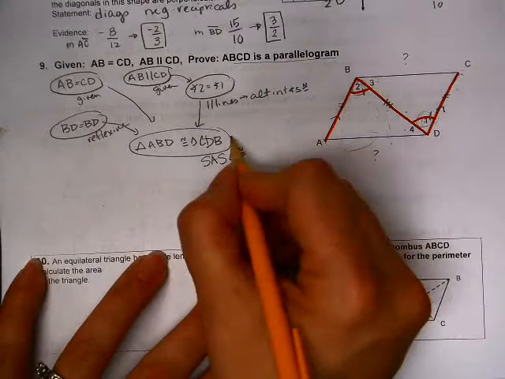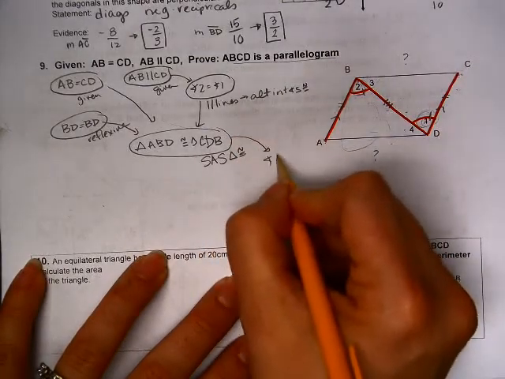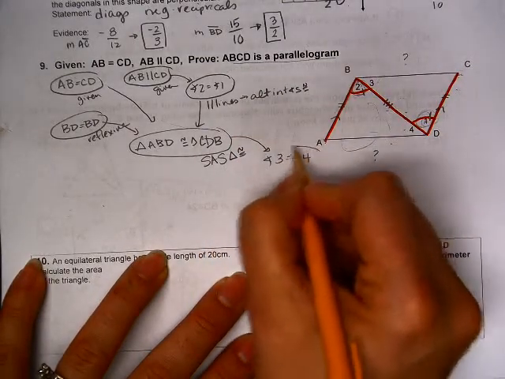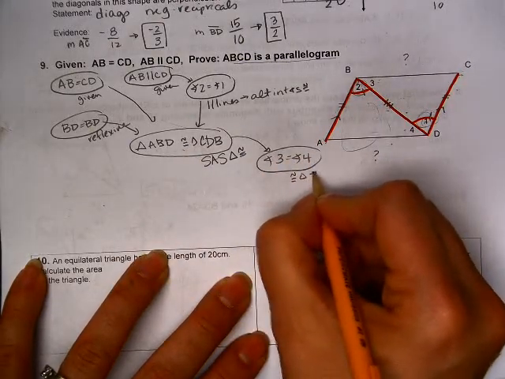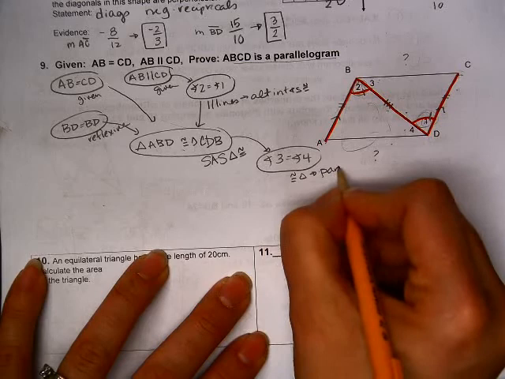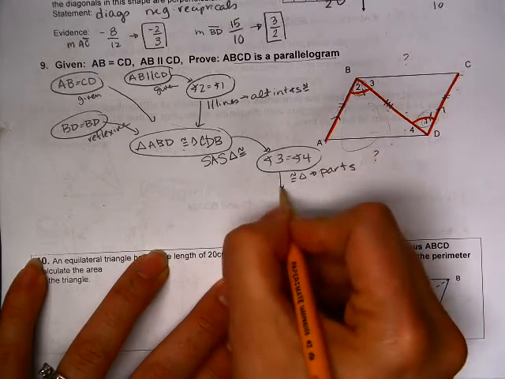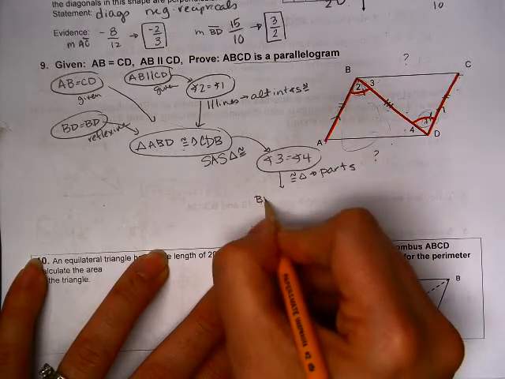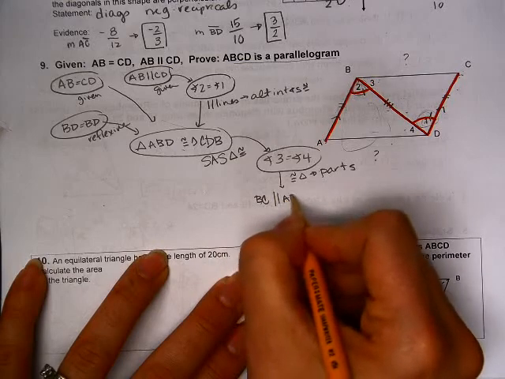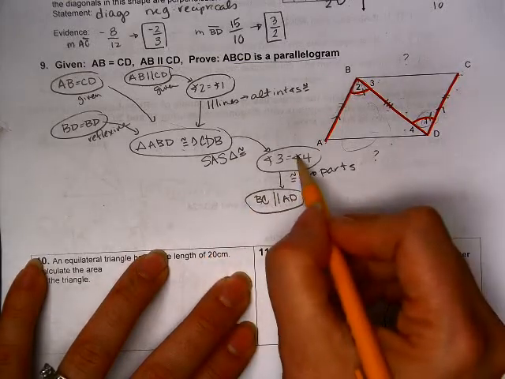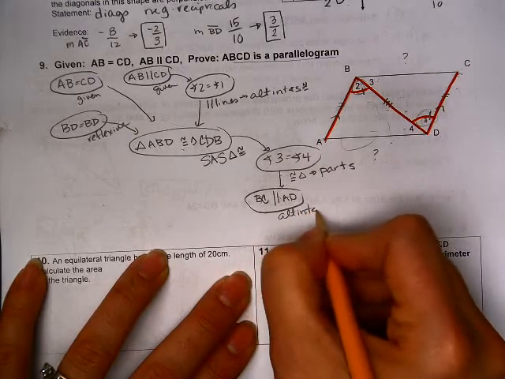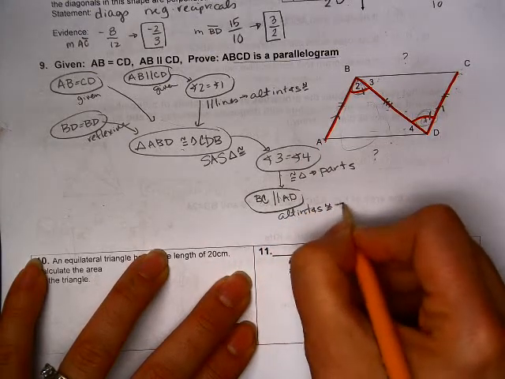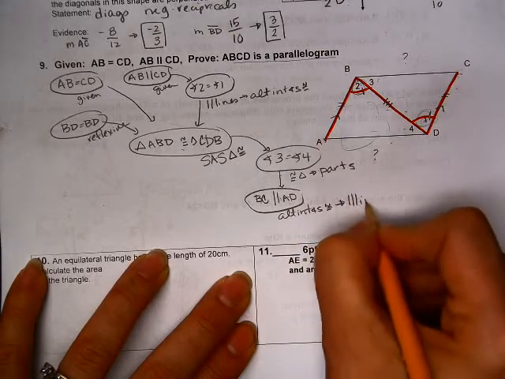And so, again, our goal was so that we could say angle 3 is equal to angle 4. And it is coming from congruent triangles, so congruent triangles is what we have here. And we wanted that so that we could say that BC is parallel to AD. And the reason is that these angles give us parallel lines. These are called our alternate interior angles. And they are congruent, so that does give us our parallel lines.